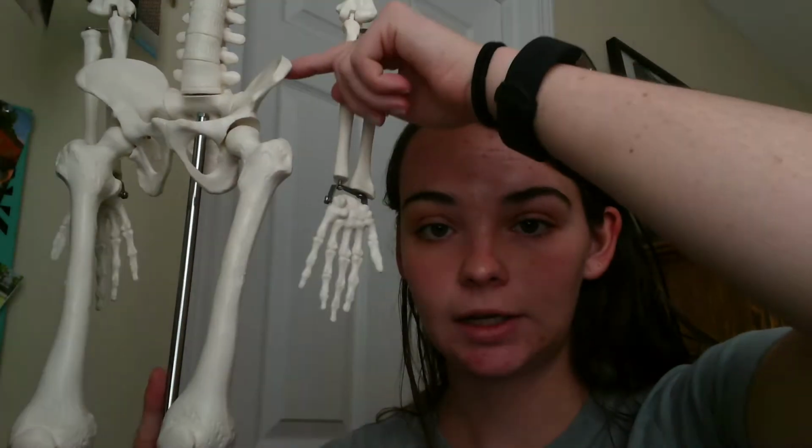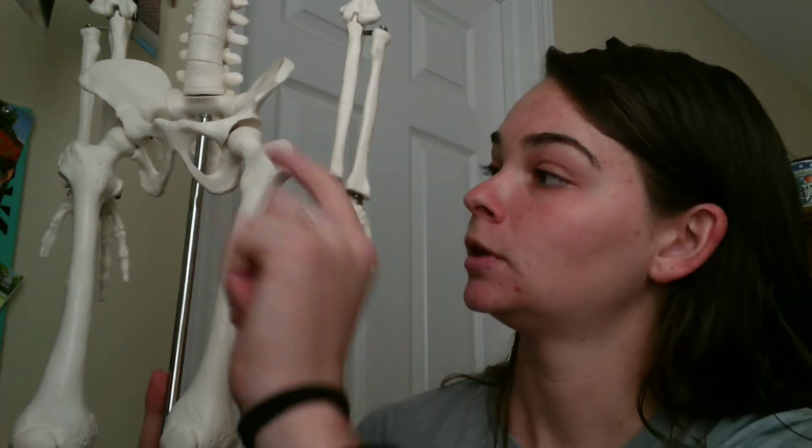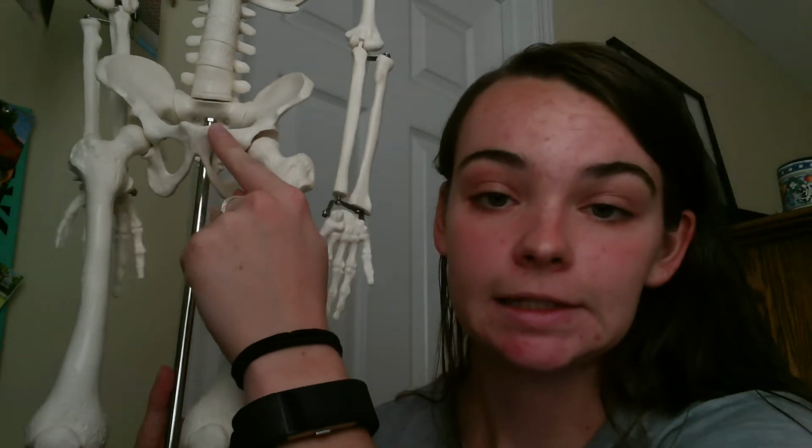So now moving on, we'll go into the pelvic girdle. This bone right here is the ilium. It is an irregular bone. This right here is the ischium. It's also an irregular bone. And this bone is the pubis, which is also an irregular bone.